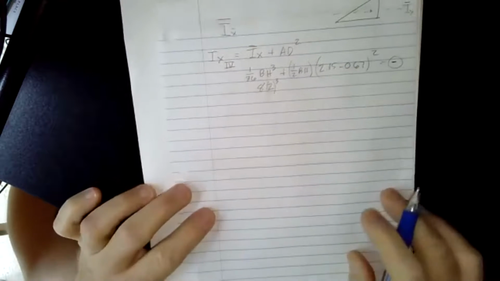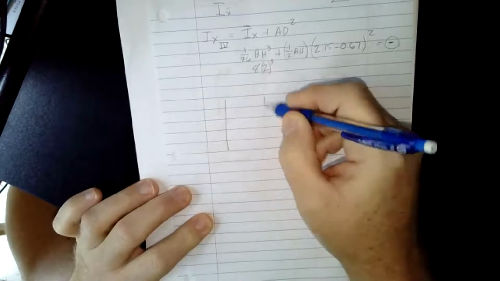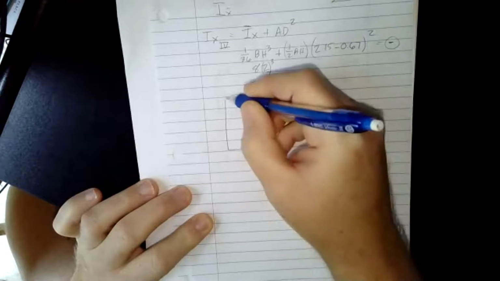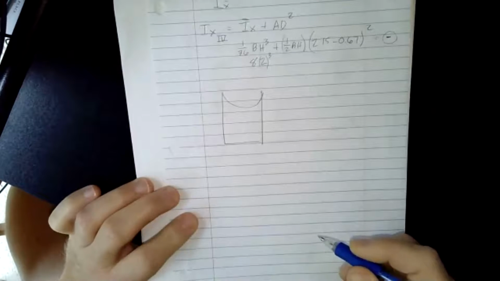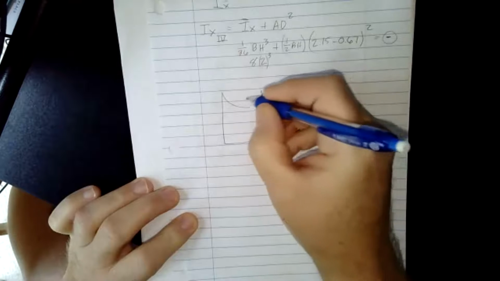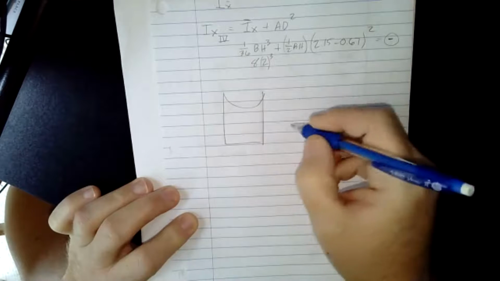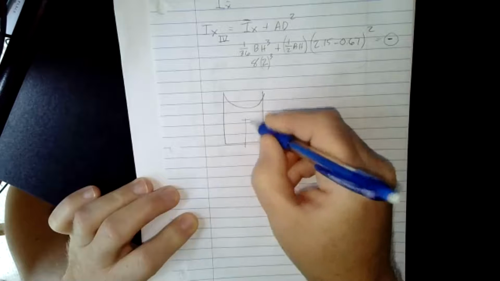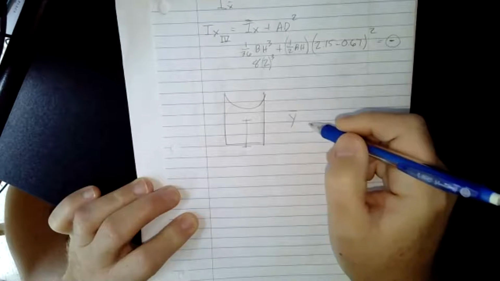So for example, there's a homework problem that you guys have that looks kind of like this, right? In that homework problem, you have to first find this here. So you're finding y bar for the whole thing.